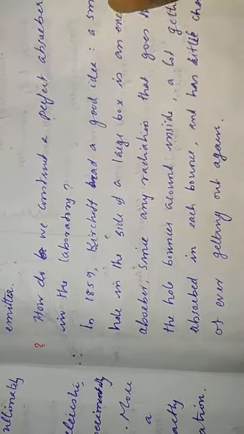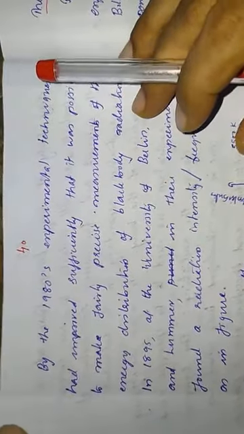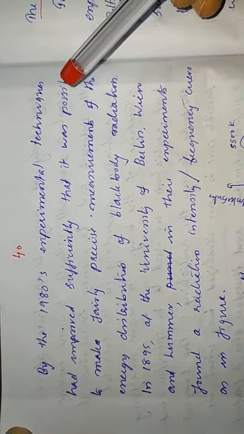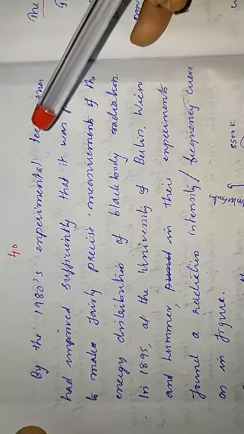There is only a single hole in the side. So when it enters the hole, it bounces inside this box, and with each bounce it gets absorbed, and the chance of this radiation getting out of this box is very low. So this can be a representation of a perfect black body.